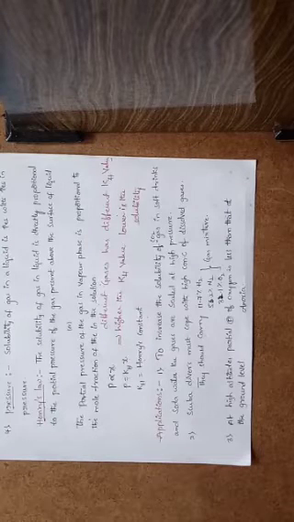Next, the second application is that scuba divers must cope with high concentrations of dissolved gases. It means the scuba divers will go deep into the sea. While going deep into the sea, the pressure increases. When the pressure increases, whatever gas molecules are present in the body, those gas molecules will convert into the liquid state.